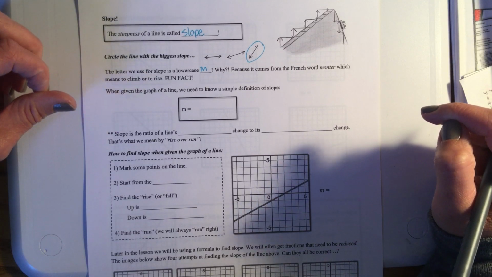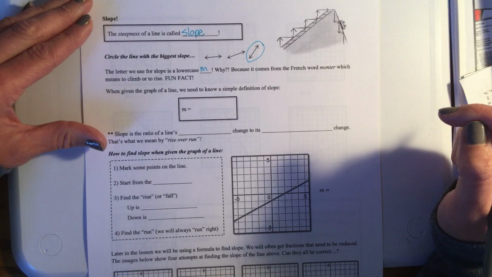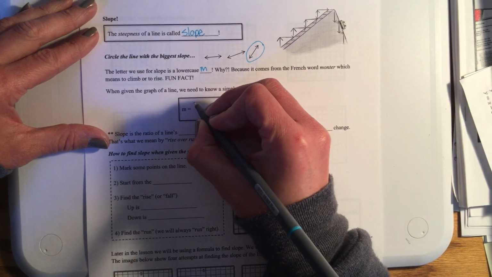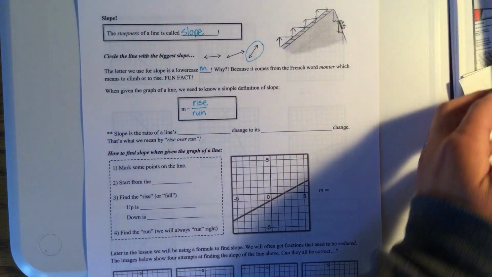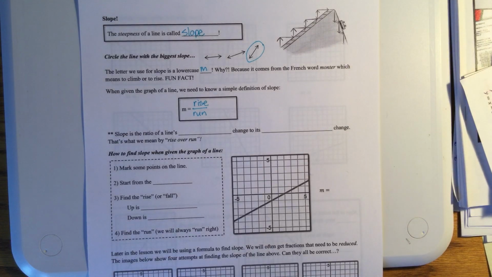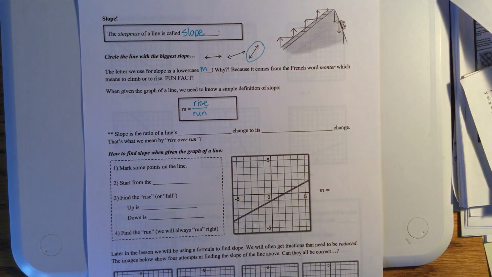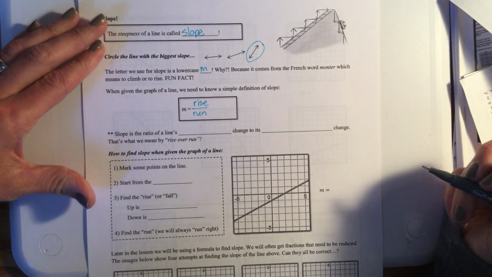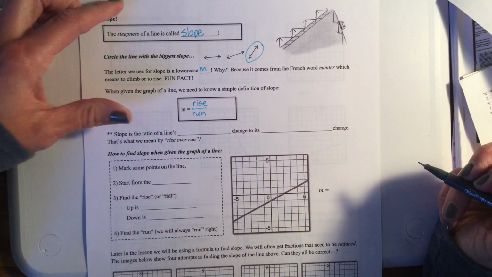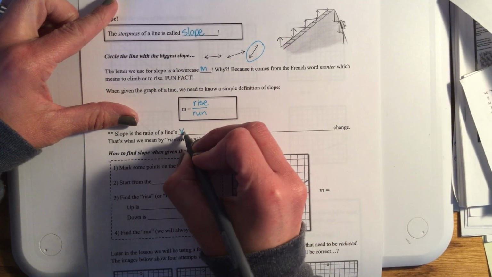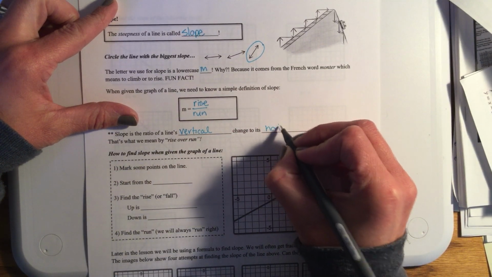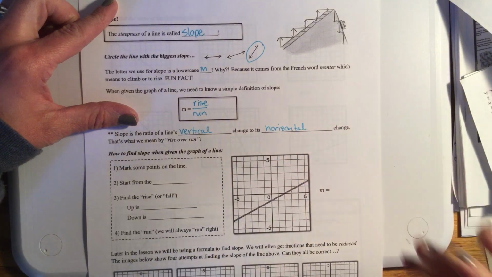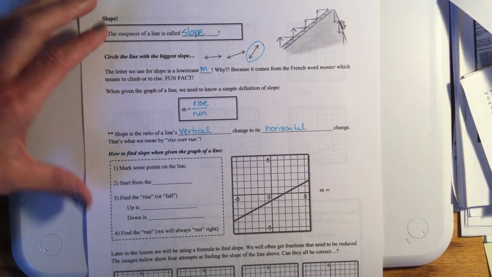When given the graph of a line, we need to know a simple definition for slope. And that is that you need to do the rise over the run. Okay? And like I said on Friday, that's really important to remember and to always tell yourself, because it does get confusing when you are going from point to point on a graph. So slope is the ratio of a line's vertical change to its horizontal change. That's what we mean by rise over run.